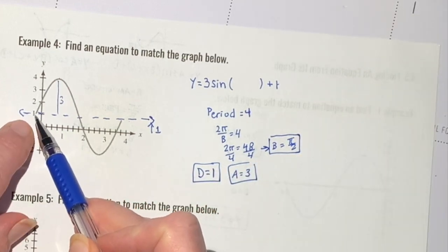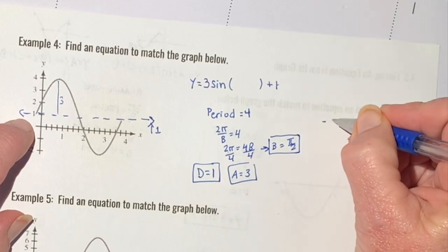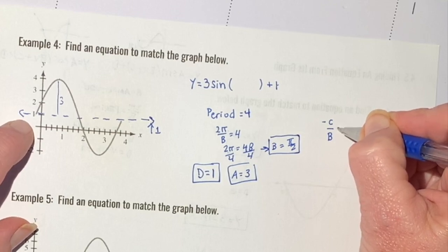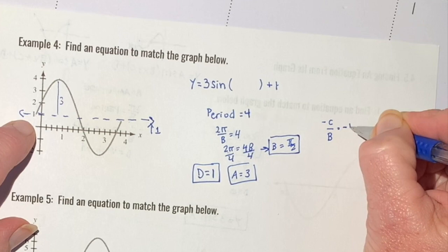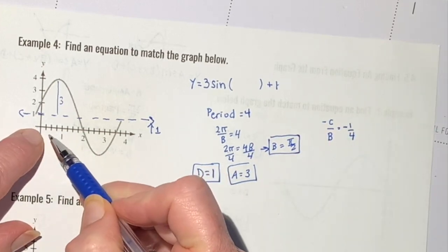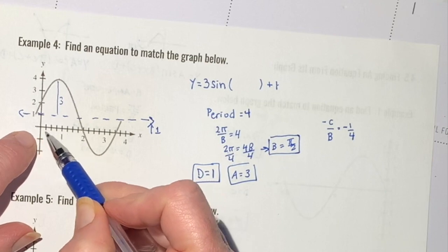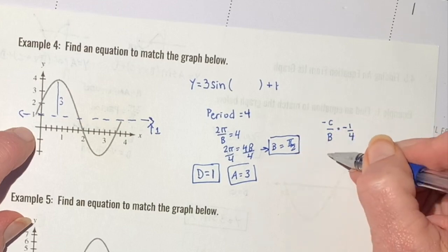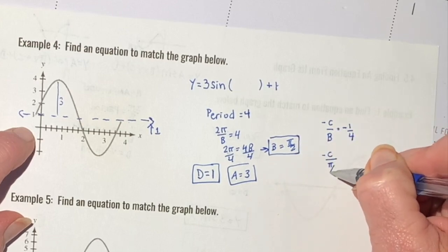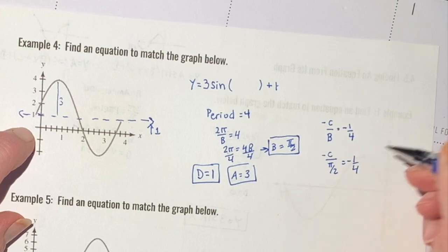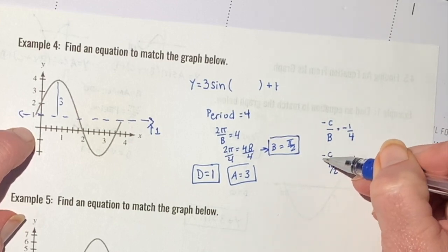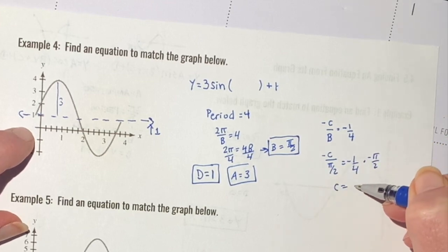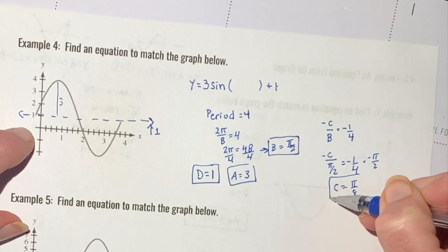All right, and we do see a shift here. Remember the phase shift is -c divided by b. I do note the shift is negative. It's shifted back -1/4. Each one of these is a fourth, 2/4, 3/4, 4/4. So it shifted back one little notch there, so -1/4. And I also know that b is pi halves, so -c over pi halves. If I solve that, I'll multiply both sides by -pi halves, and c is going to be equal to pi eighths.